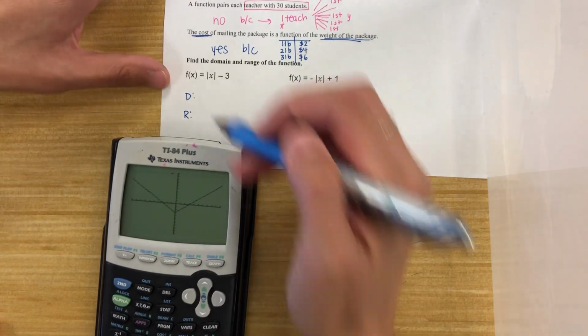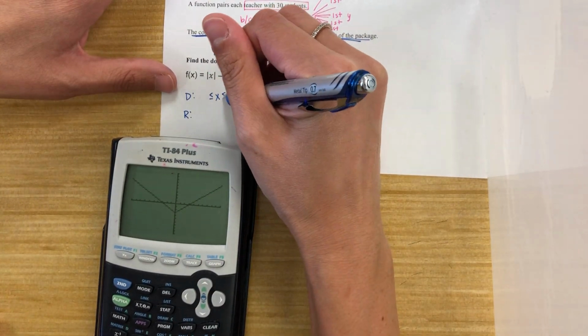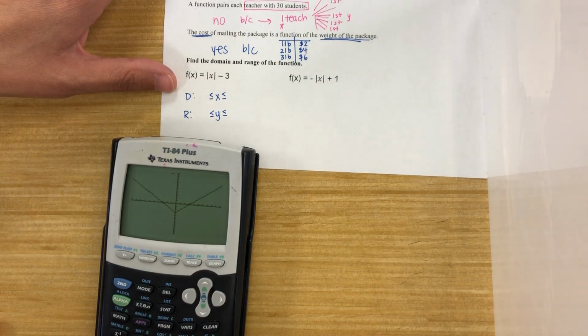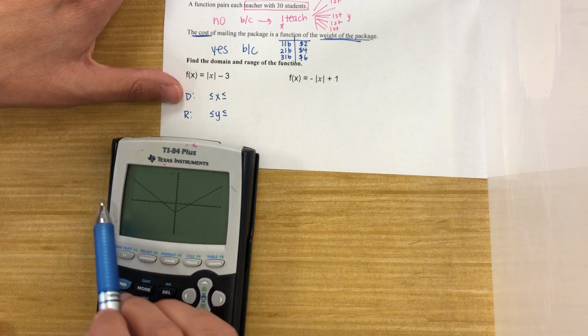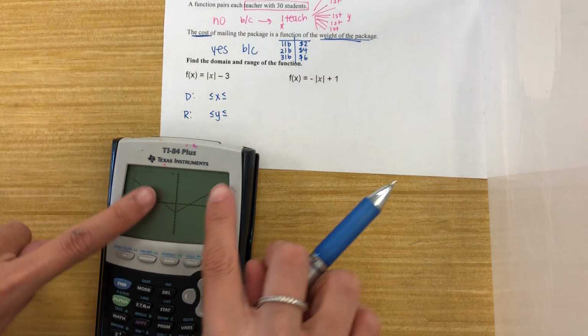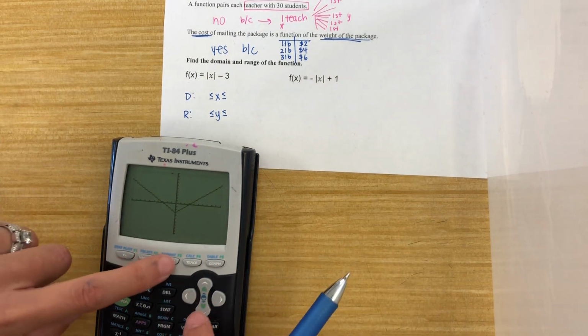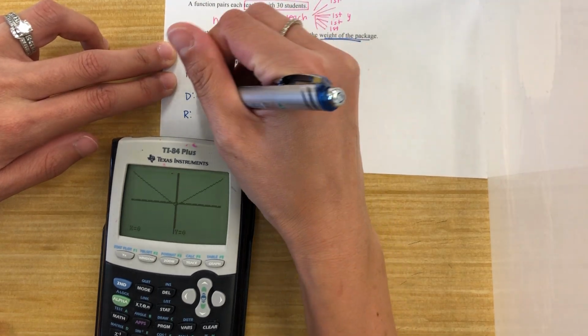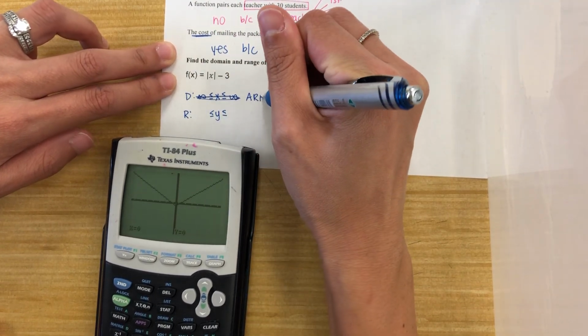Okay, they're all connected, so I know that it's continuous. All right, domain, how far to the left, how far to the right? It goes on forever and ever, because look, if I hit zoom out and then enter, do you see how I still see the picture zoomed out? It keeps on going to the left and to the right, so infinity, infinity, what is it really? All real numbers.